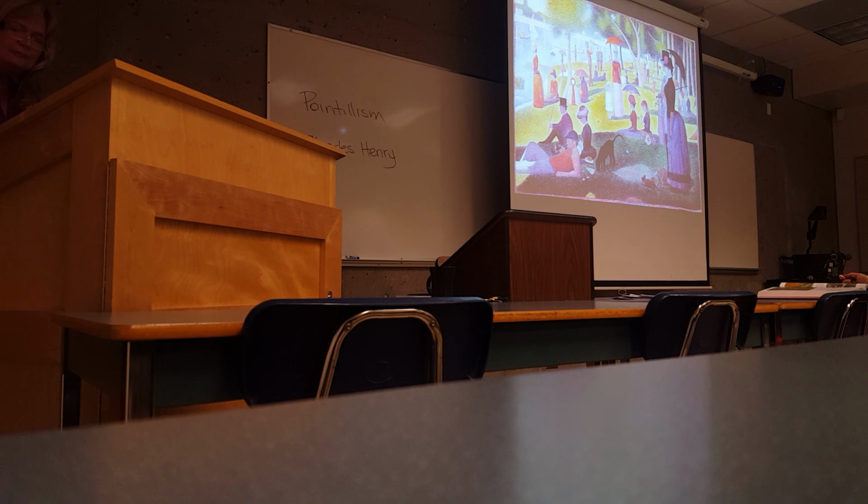And then we have Seurat, who we just looked at, where color is given a structuring function. It's not the Renaissance approach of defining space and solid and then adding color, but color comes first. So Seurat is using those tiny little dots of color to build up his forms. And color defines both the space and the solid.